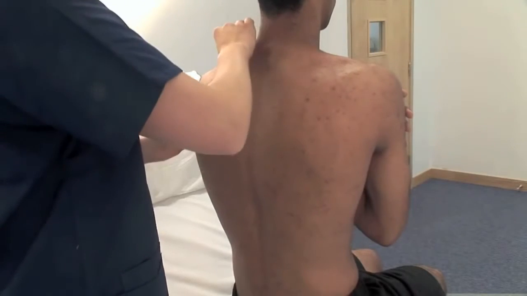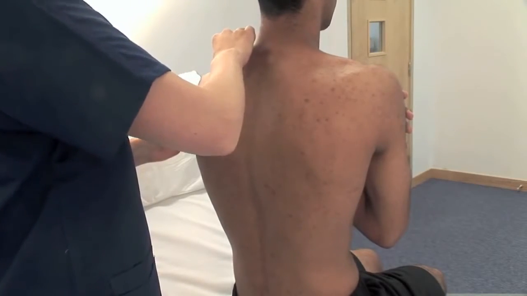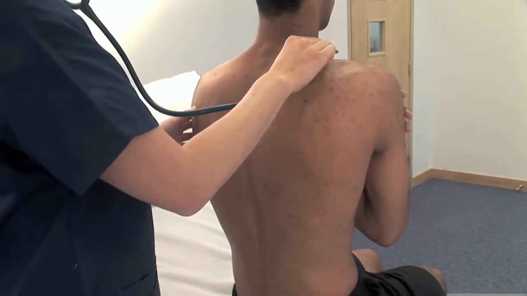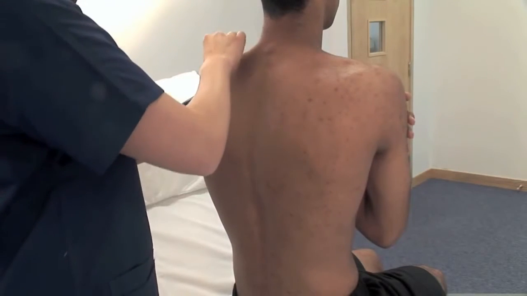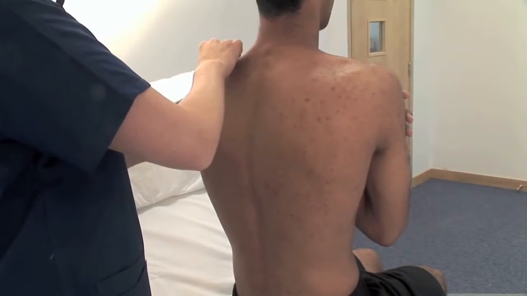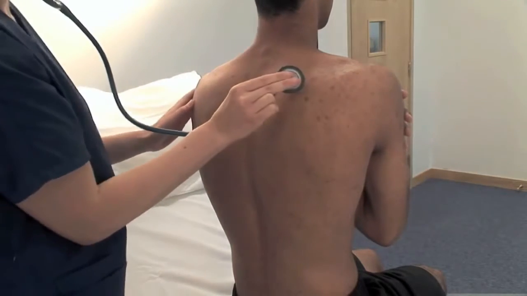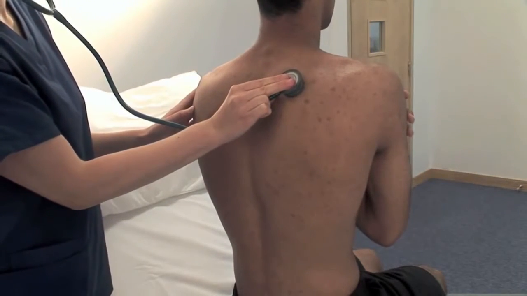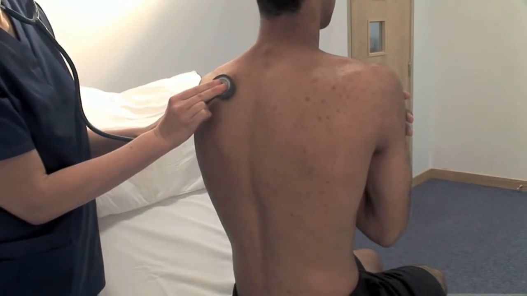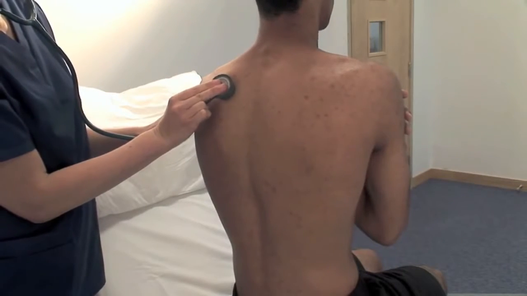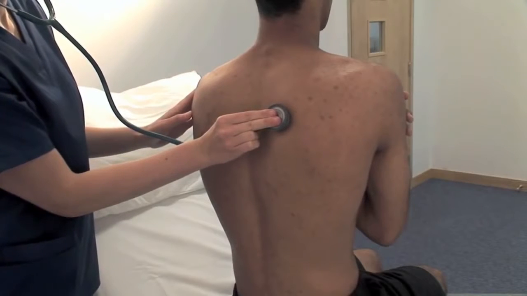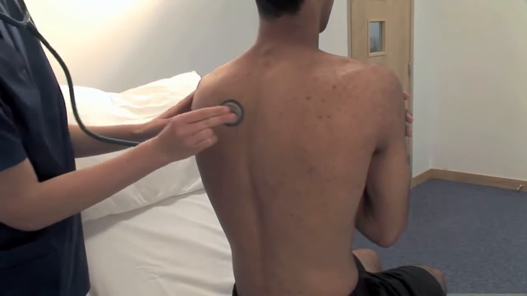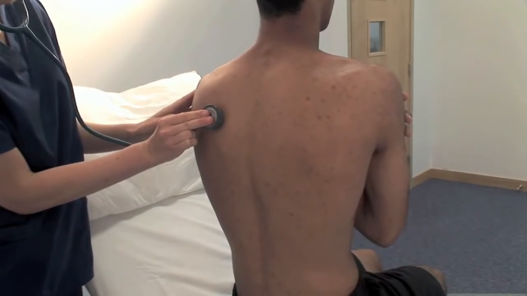111. We have discussed how increased vocal resonance can demonstrate sound transmission through consolidated lung. The other sound that you may come across during auscultation is a pleural friction rub. This is a creaking sound similar to that produced by bending stiff leather or treading in fresh snow.